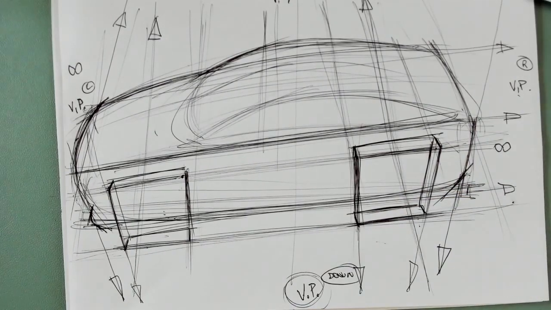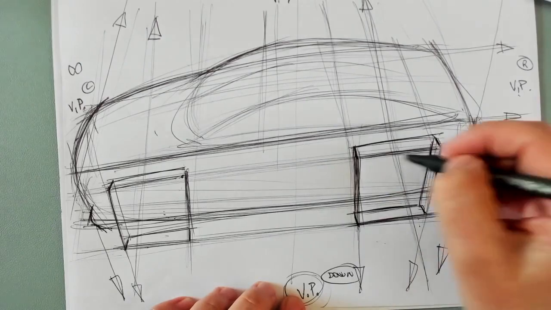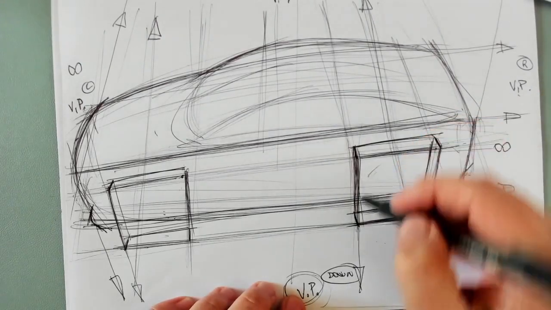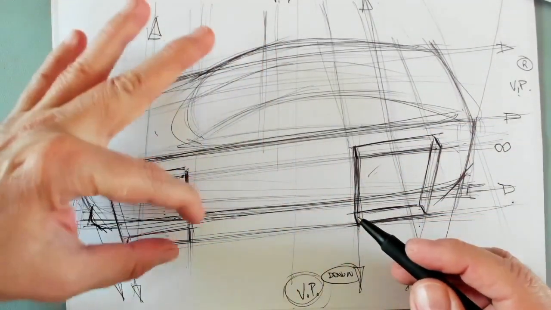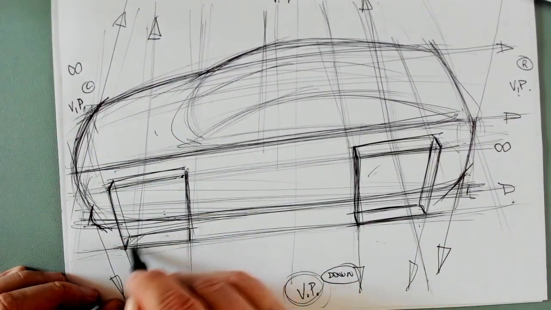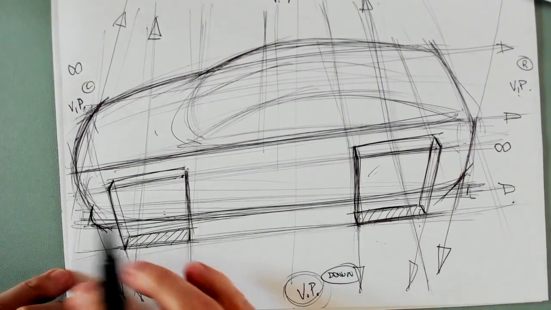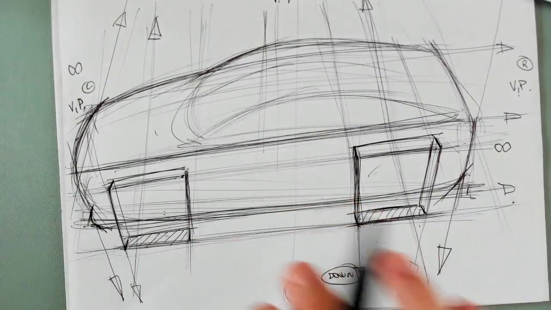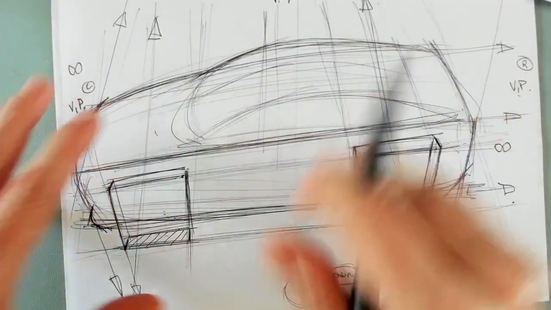You see? Now that we have this, we know what's going to happen here and how thick our tire is going to be. This is the thickness. Thanks to this, we can also determine better the shadow onto the ground.